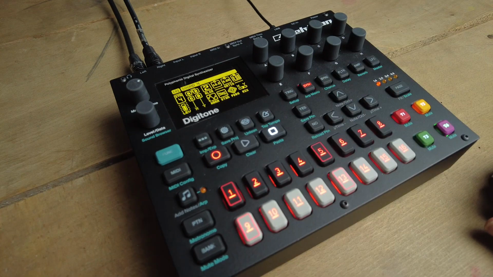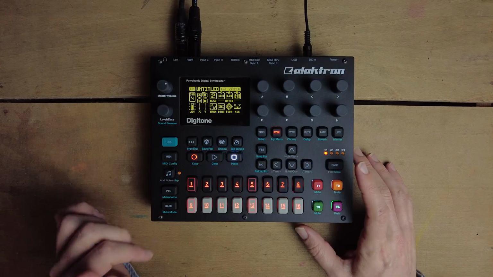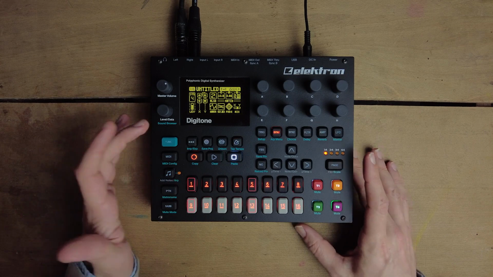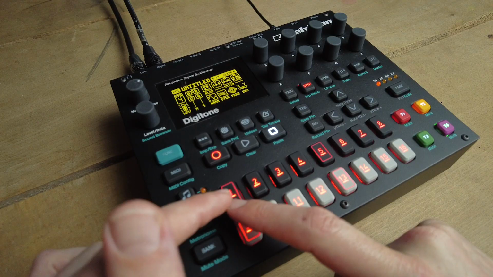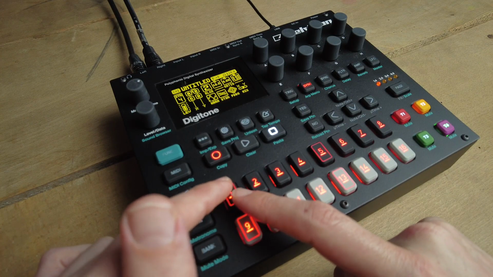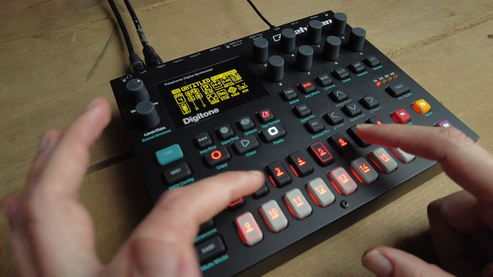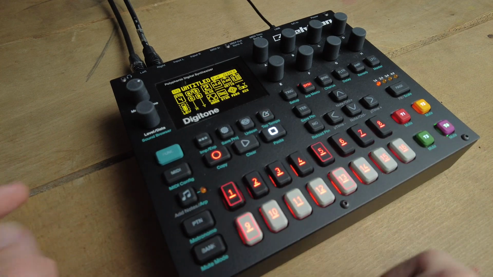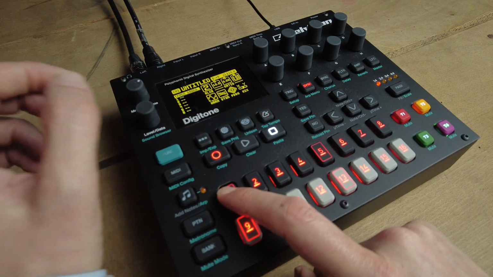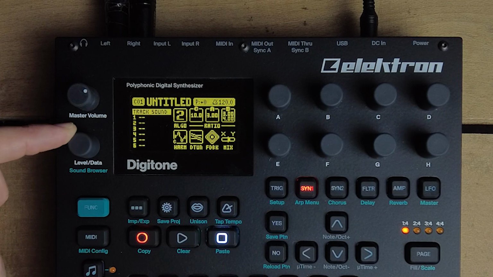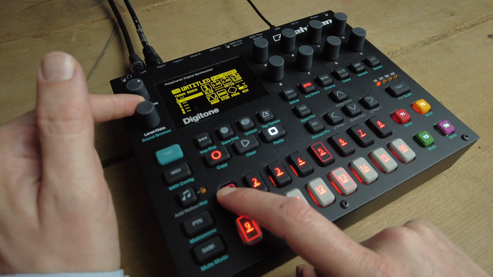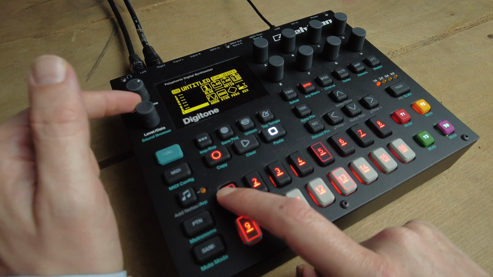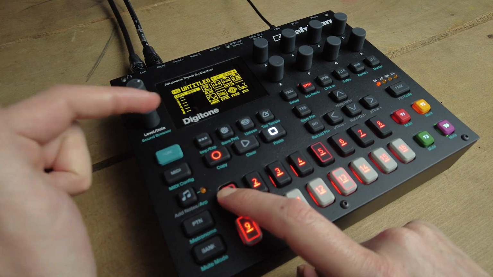The most obvious thing that's missing here is a kick. So I'm gonna add one using the sound lock feature, I think it is called. This way I can automate a preset to a step, so to speak. So for this I'm holding this step and I'm turning this sound browser knob, and then I get to the sound pool where I can pick which sound I would like to lock to this step, but it's empty right now.